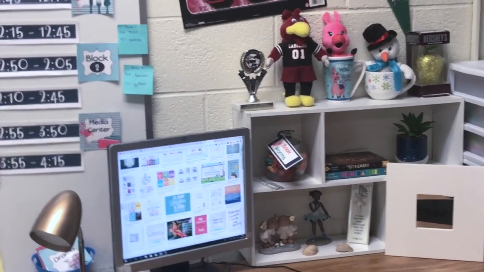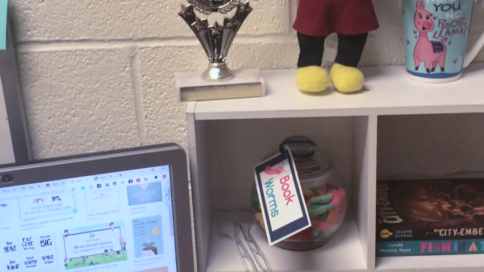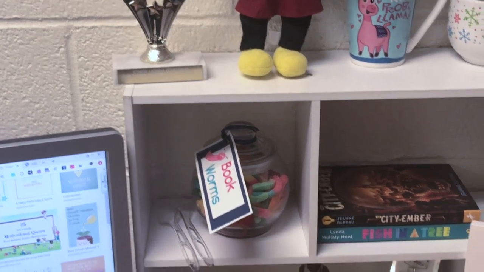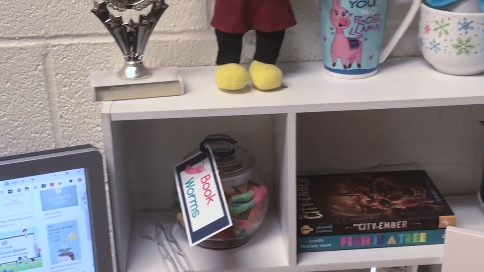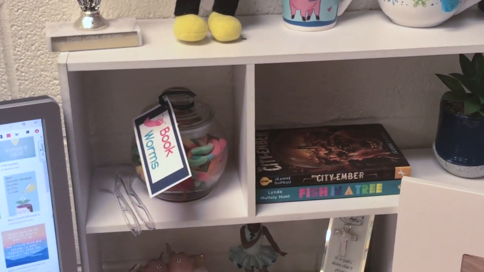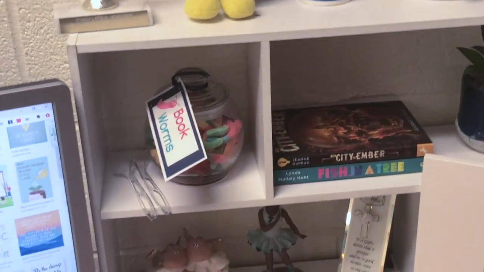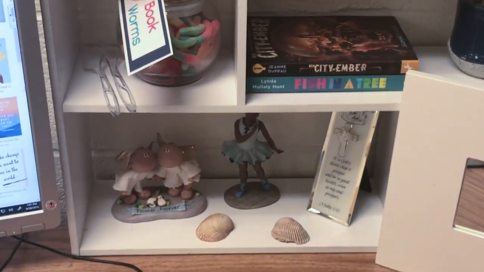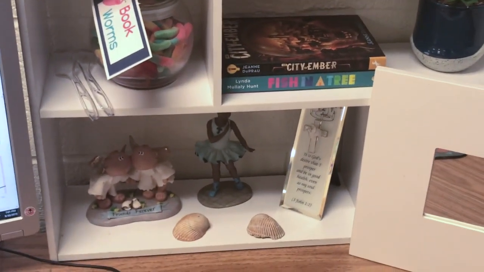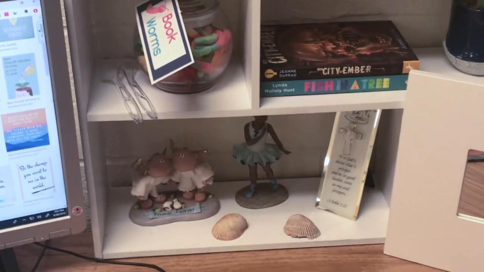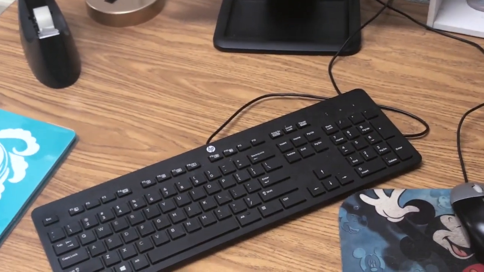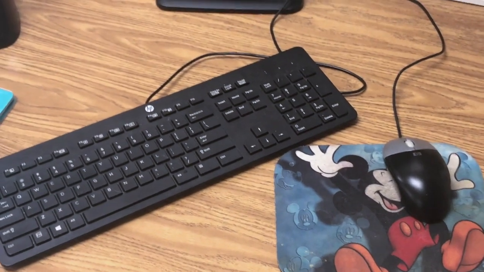My bookworms. So these bookworms I give to students after they read a book and pass the test successfully on getepic.com. They have quizzes for the students to take, so if they get an 80 or higher on a quiz after reading a book, they earn a bookworm. And then I have some personal items there, those 2 seashells were given to me by a student, and then that plaque with the Bible verse was given to me by another student.